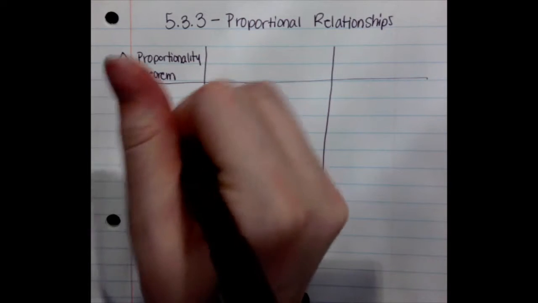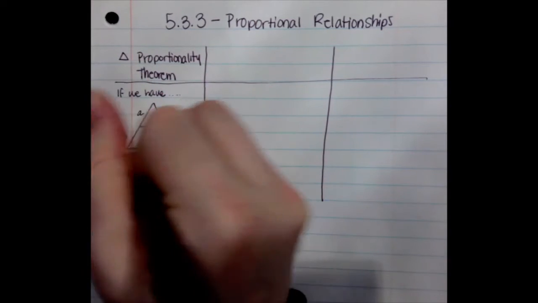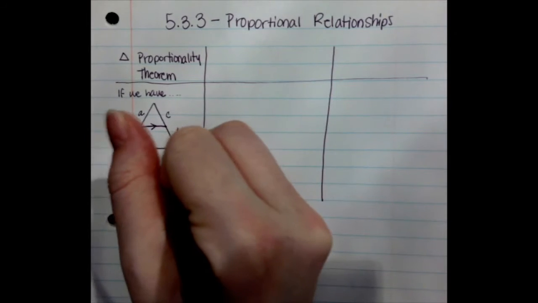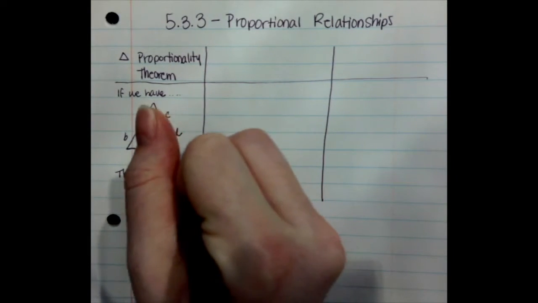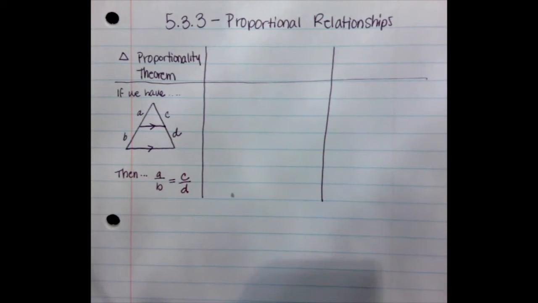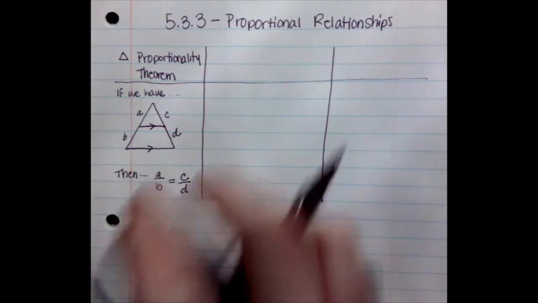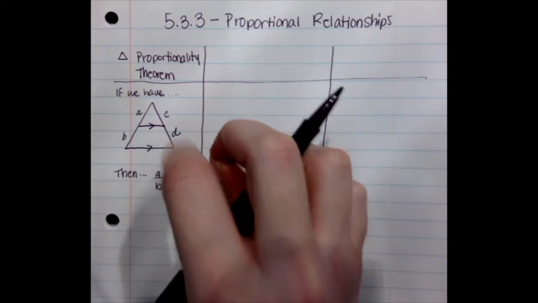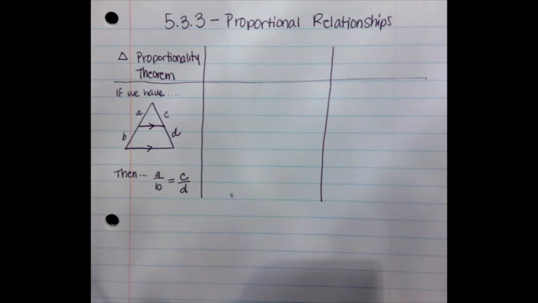And so if we have this, then we know that A over B equals C over D. In other words, if these lines are parallel, then these sides are cut proportional to each other.